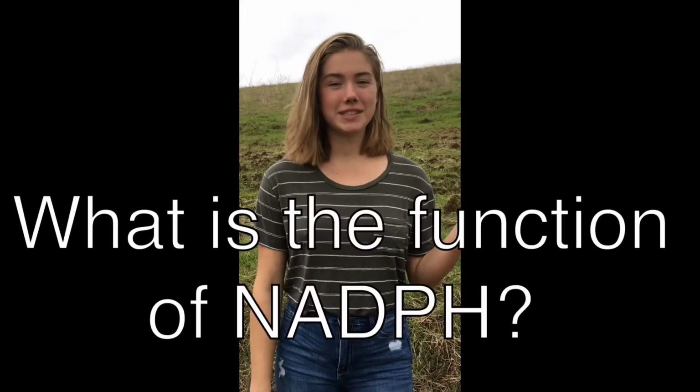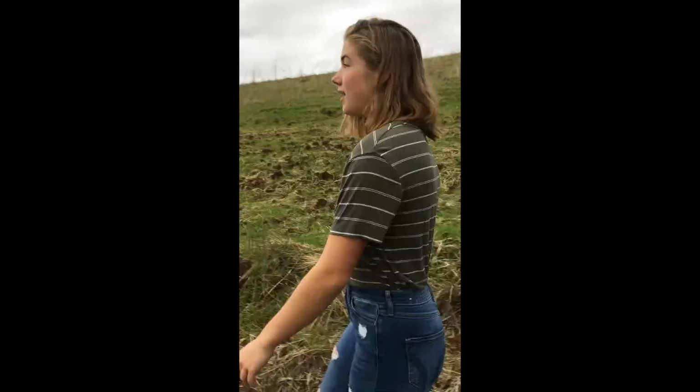Question 2. What is the function of NADPH? NADPH is an electron transporter, so that means it takes high energy electrons and brings them to other parts of the cell where they're needed.